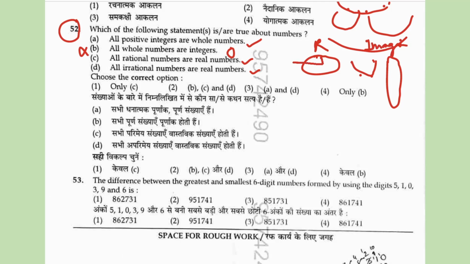So real numbers can be rational and irrational. So all rational numbers are also real, irrational numbers are also real. So which of the following are true? They are. So let me look at the Hindi one.